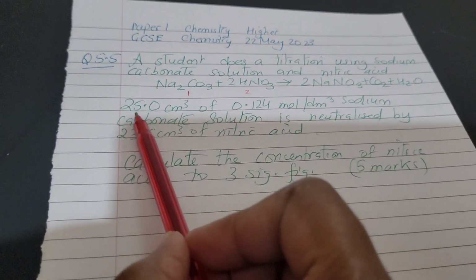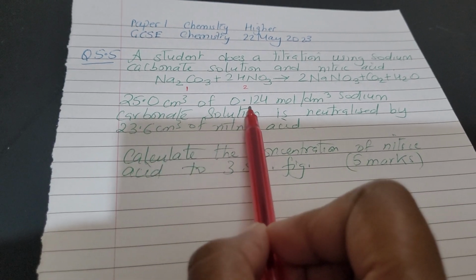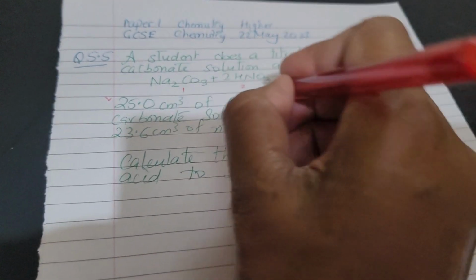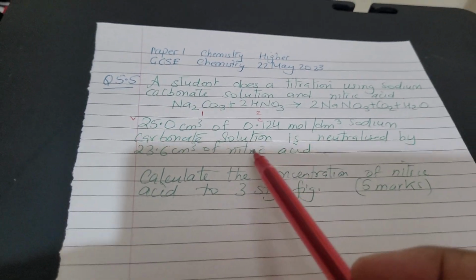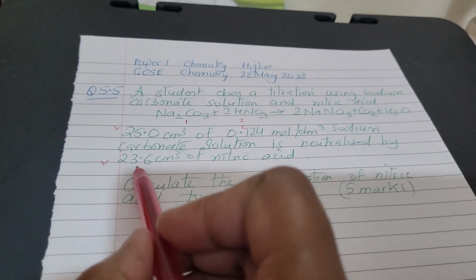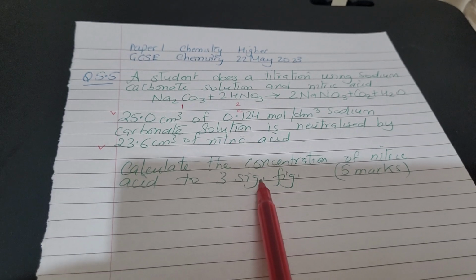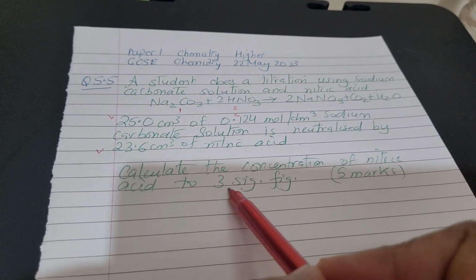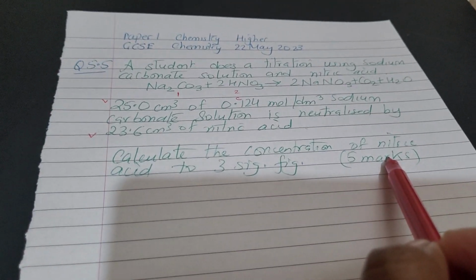You're also being given the volume of 25 cm cubed for the sodium carbonate and the concentration. So I can write down, just to make my life easier, the volume and the concentration. And if you look, it says you've been neutralizing using, here's the volume, again 23.6 cm cubed of nitric acid. However, you need to calculate the concentration. And what you really need to figure out for 1 mark is that it's got to be given to 3 sig fig. And that will give you 5 marks in total.